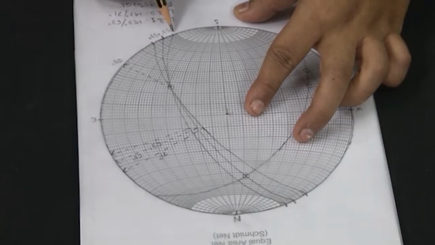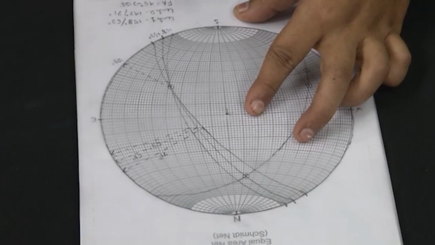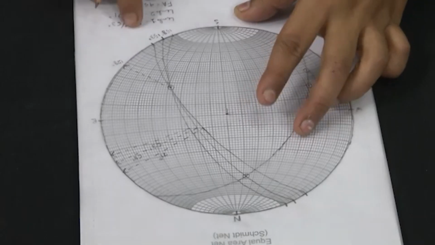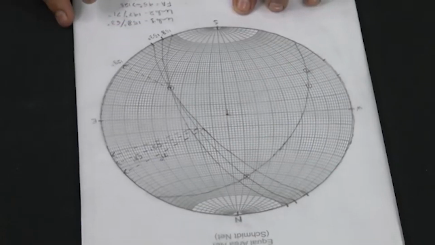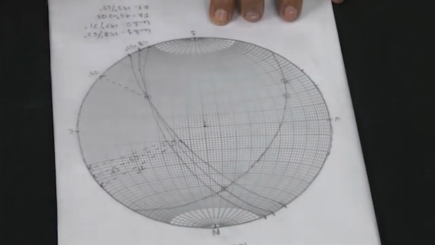The strike of limb 1 would be not 153, but 158 degrees. So, the orientation of the axial plane of this fold is, the strike is 153 degrees and the dip is 68 degrees. So, from two poles of a plane, we have reconstructed the fold.